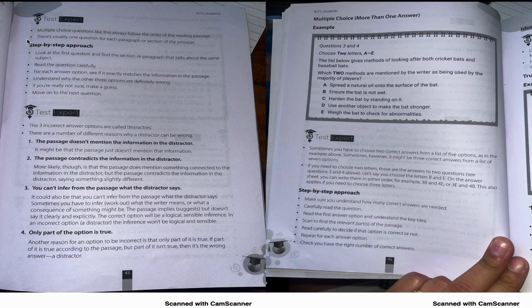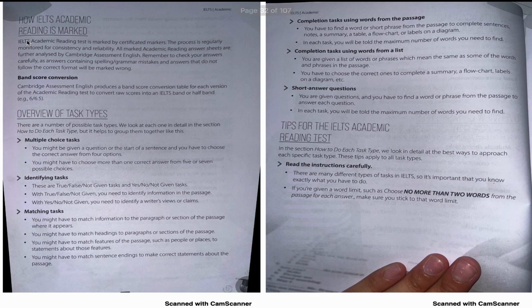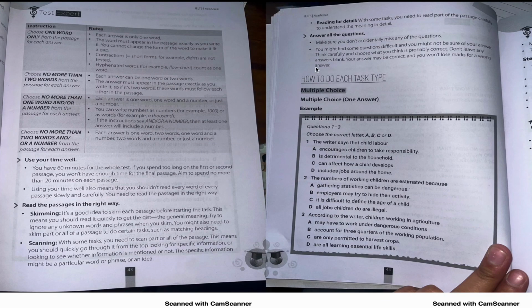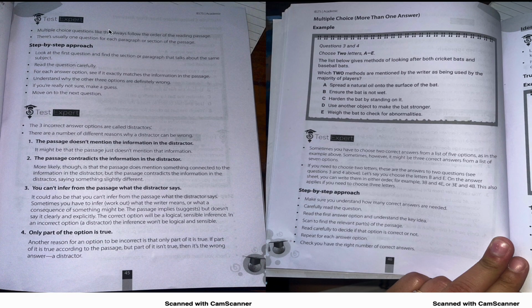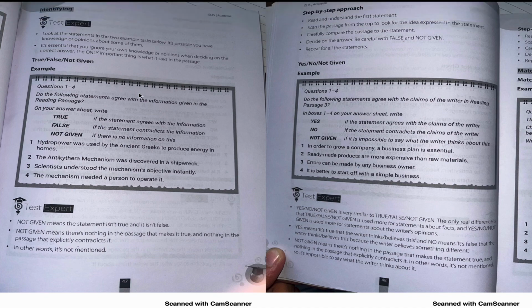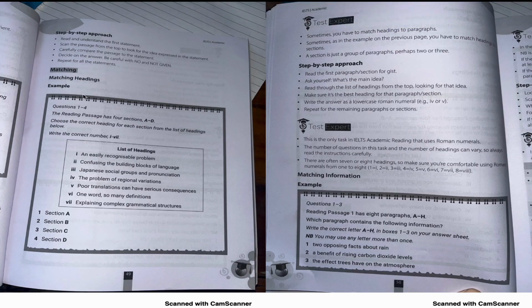Multiple choice questions would be the same way, having one answer from the options which are given. Again, just like in our listening skills, we have the distractor. We know all this, and more than one answer. When you have more than one answer, then two of the options can be correct. We also saw the difference between true, false, not given and yes, no, not given in the previous video. And then we had matching.